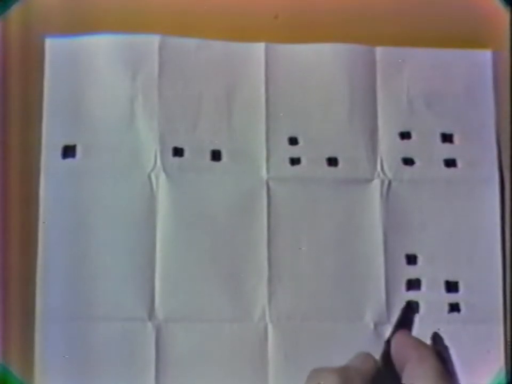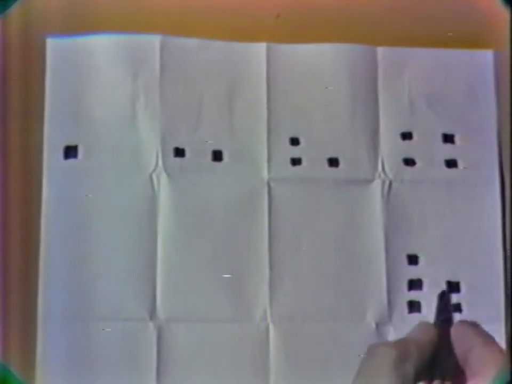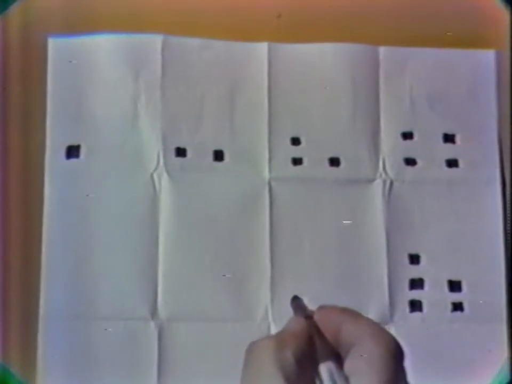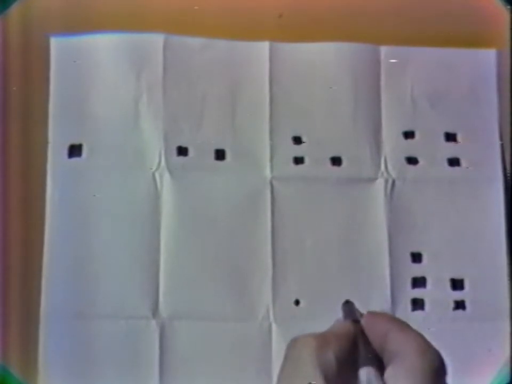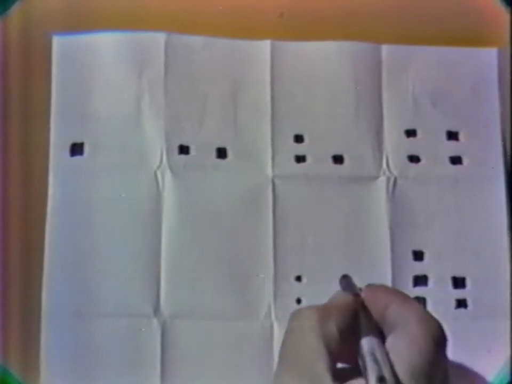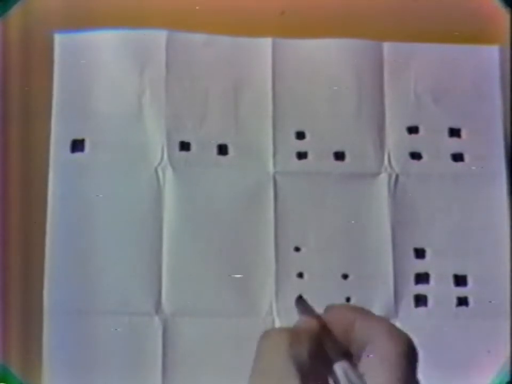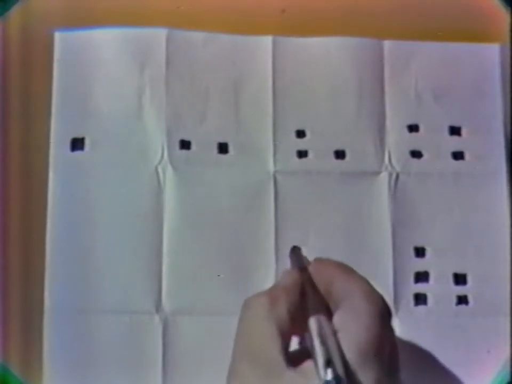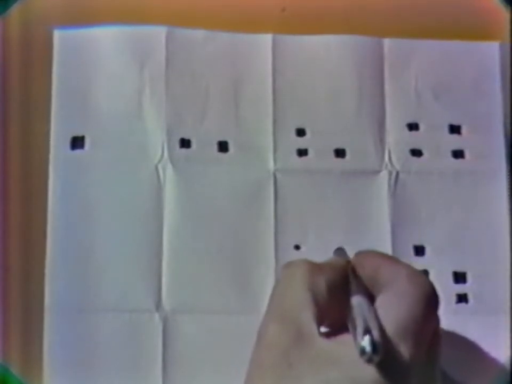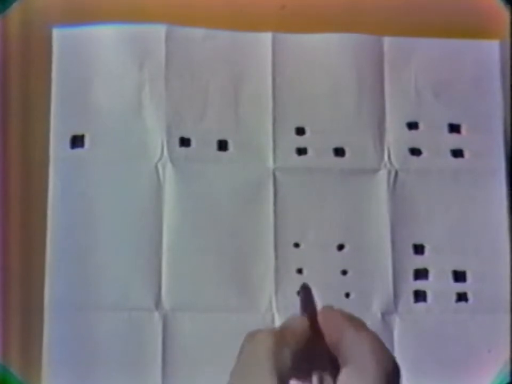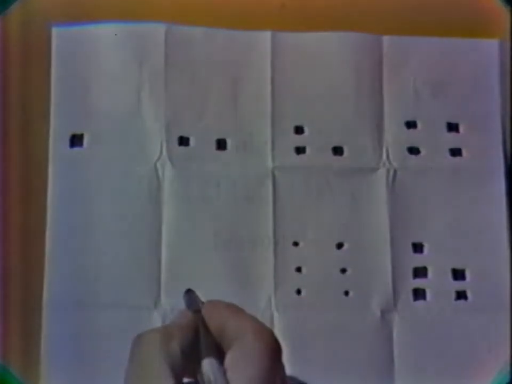Look at the last box we did. Then copy it in the next box and add another dot. Look again, see the last square we did? And we copy it in the next one, dot, dot, dot, dot, dot, and then one more. It's like building a house. Do some more, and tomorrow we'll finish them.